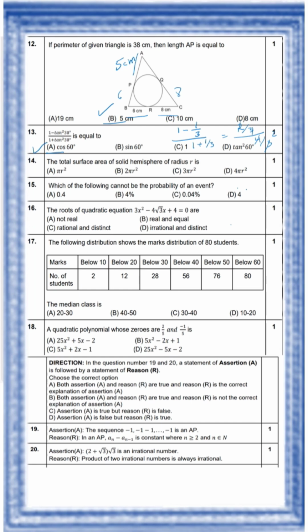Total surface area of the solid hemisphere of radius r is option C, 3 pi r square is correct. Which of the following cannot be the probability of an event? Probability of an event is always less than or equal to 1. Here option D is greater than 1. So option D, 4 is correct.